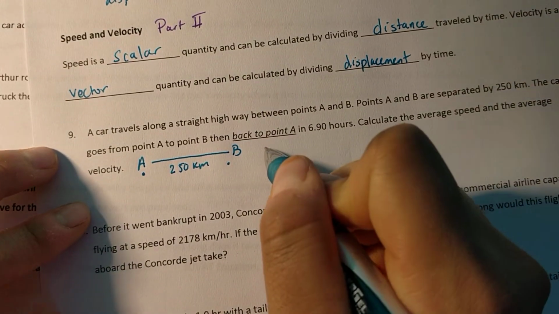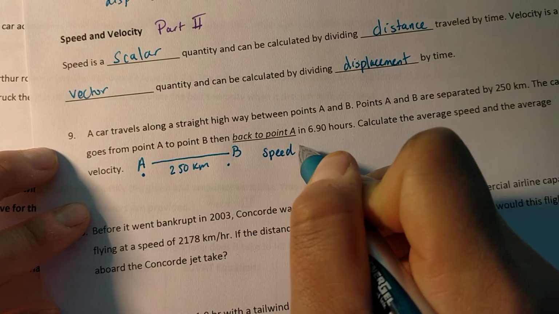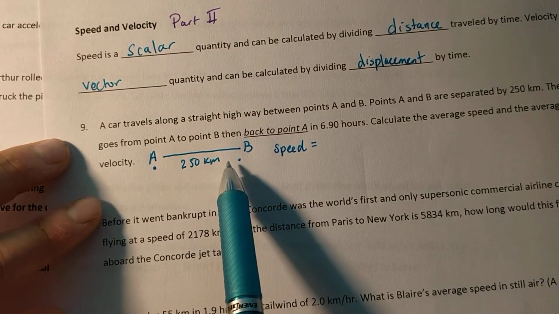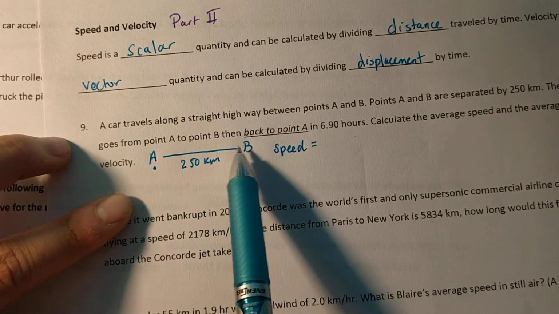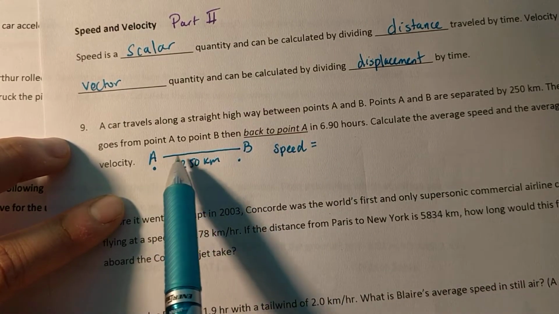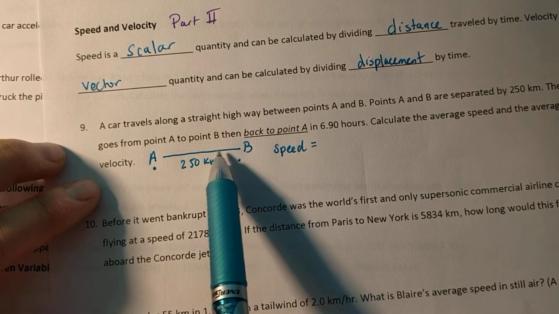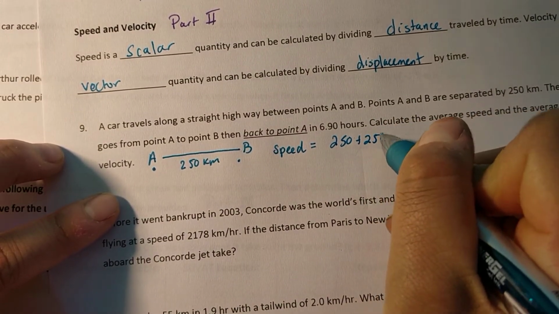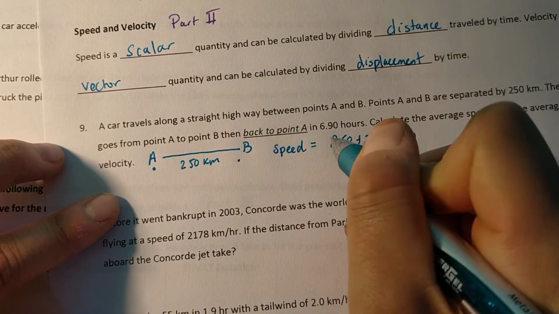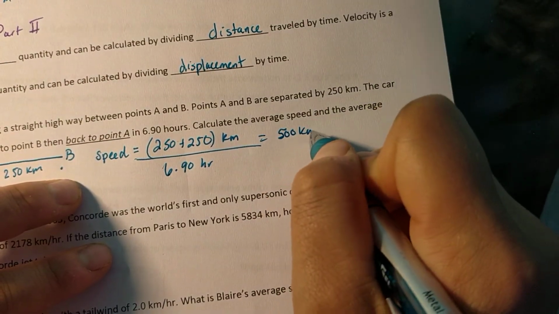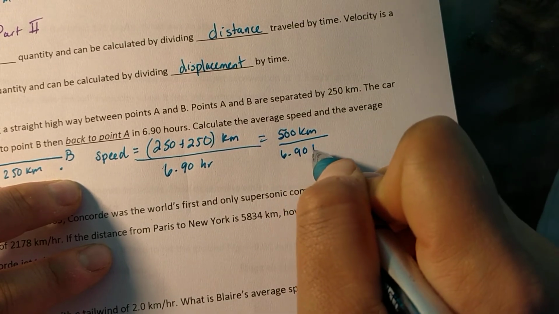Because speed is distance divided by time, we'll get the average, which means we will add up all of the distances the car travels going from A to B back to A and divide that by the total time it took. So it goes from A to B, that's 250 kilometers, back to A, that's another 250 kilometers, so 250 plus 250 is the distance traveled, divided by 6.90 hours. That's 500 kilometers per 6.90 hours.